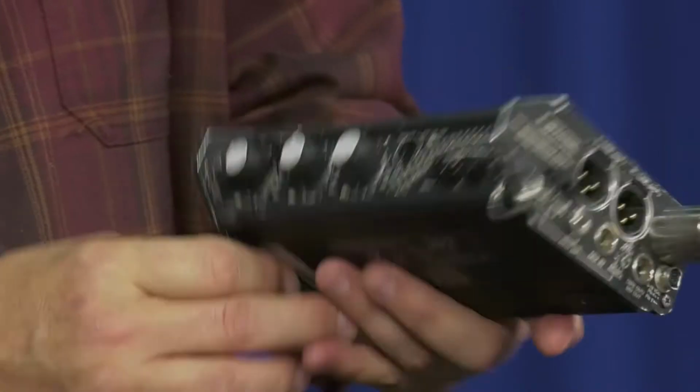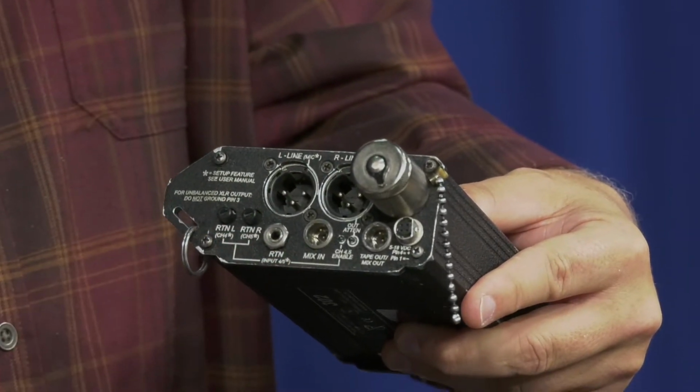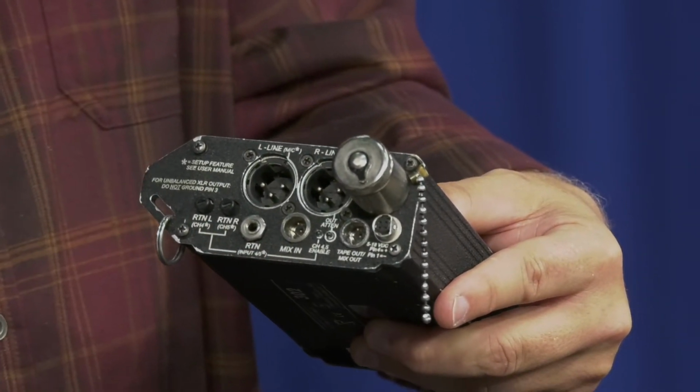So what's a mixer? Well, a mixer is a device that routes audio into the inputs and then out of the outputs back to a recording device, such as a camera. And all of our demonstrations will be using a camera.